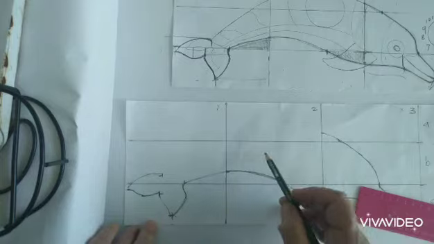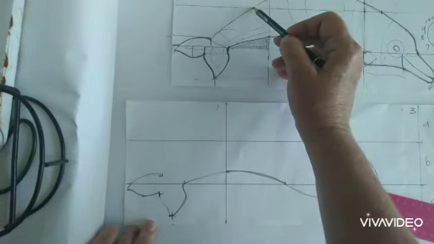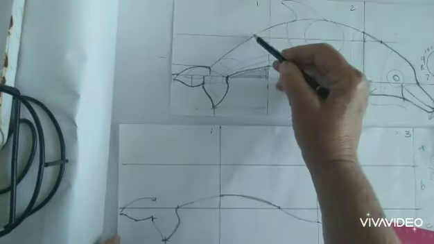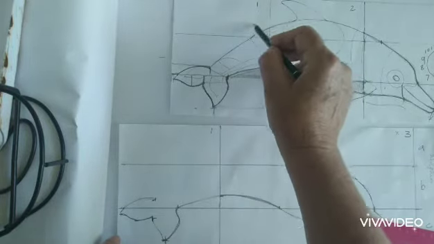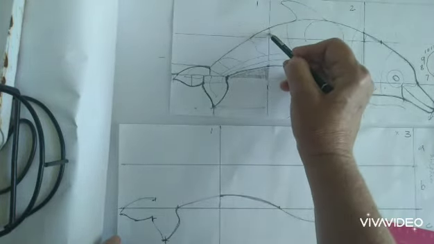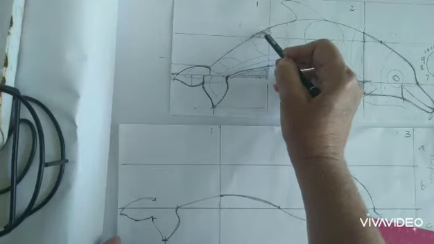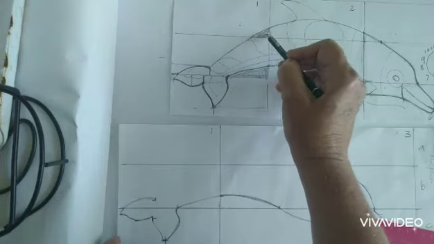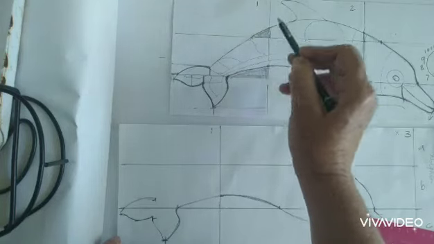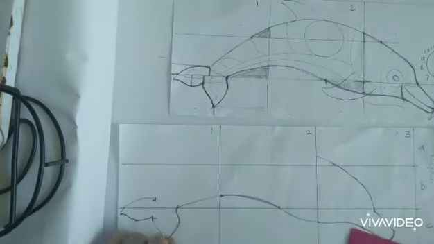And now, we need to get to that line there. And as you can see in this block, you get that shape. So we need to get that shape in that block, and that helps us already. See, so we can measure.